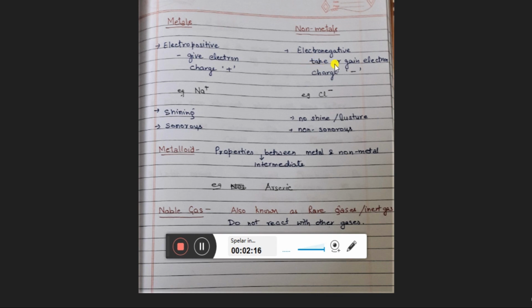To gain stability, non-metals gain electrons, whereas metals give electrons. When metals give the electron, there will be a positive charge, as you can see on sodium, whereas non-metals, as they gain electrons, have the negative charge. So chlorine gains the electron, and that's why it has the negative charge. The number of electrons gained determines the number of charges.